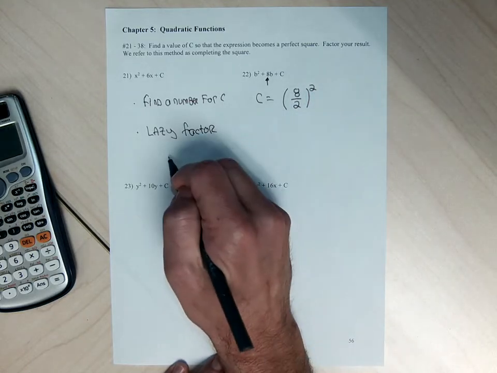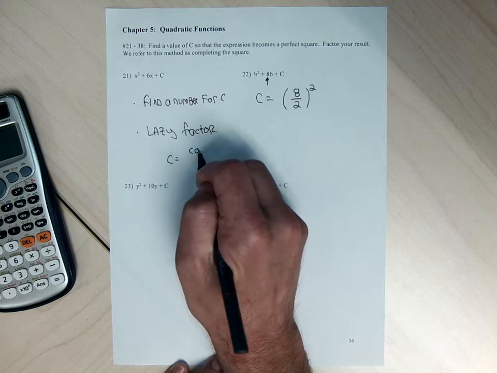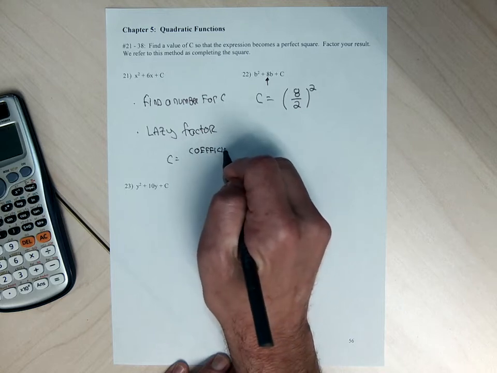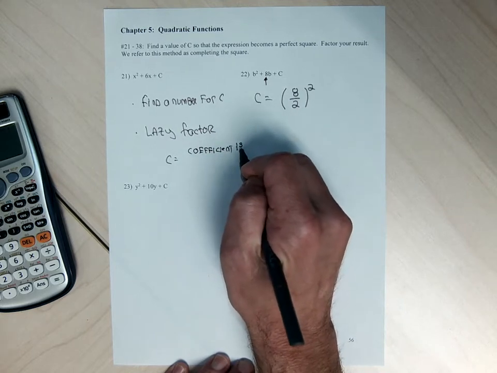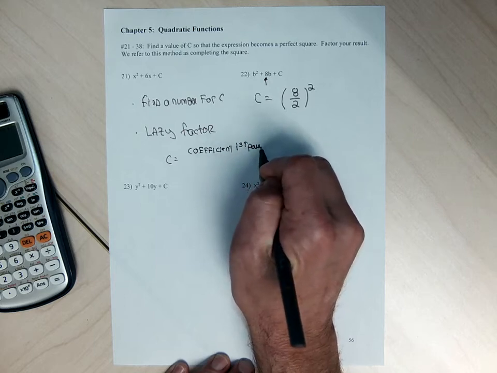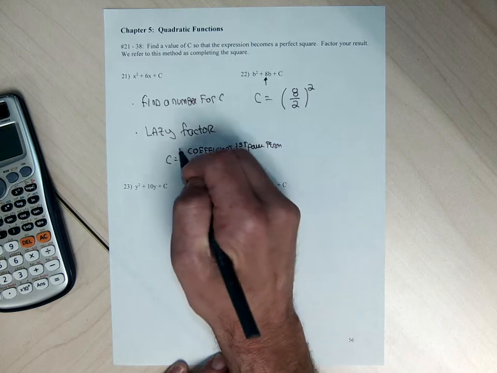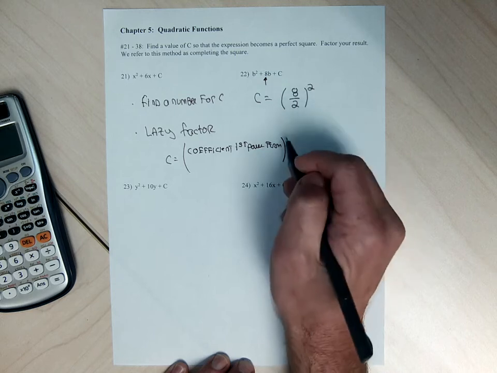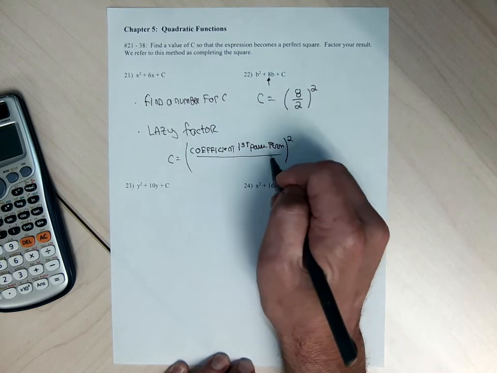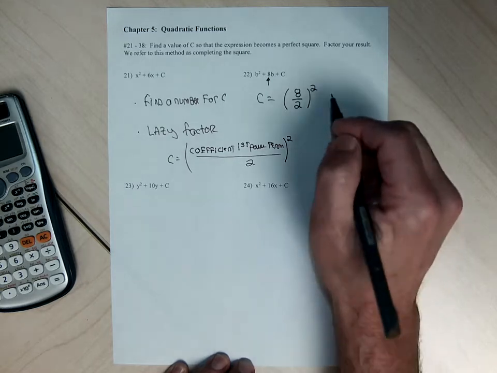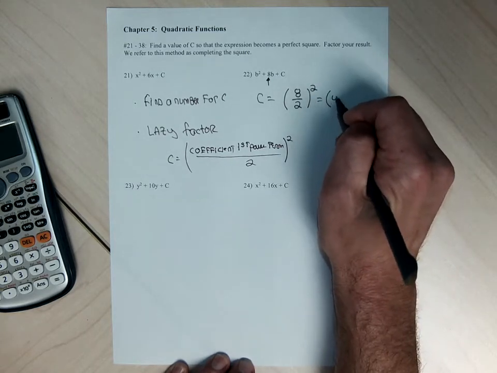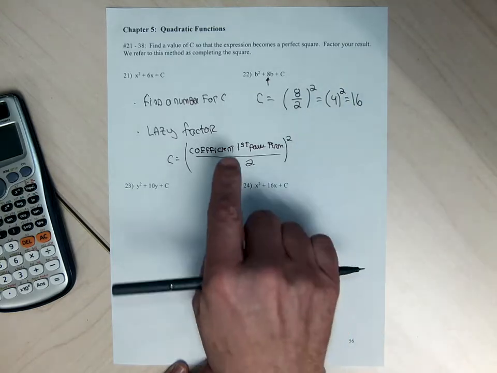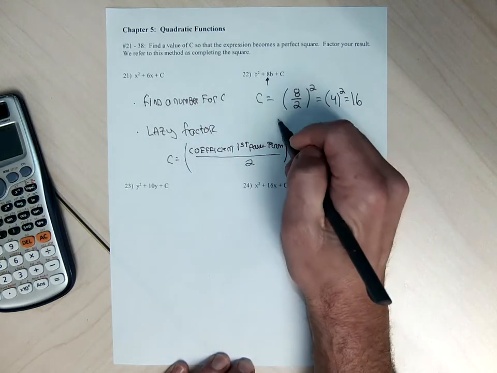So c is the coefficient, or the number, I think I could spell this, the coefficient of the first power term without the letter. In this case, the first power term is 8. The coefficient of the first power term is 8, divided by 2 and then squared. So c is going to be 8 divided by 2, which is 4, and then squared. So my first thing is to find a number for c. Now I'm going to change the c to that number.